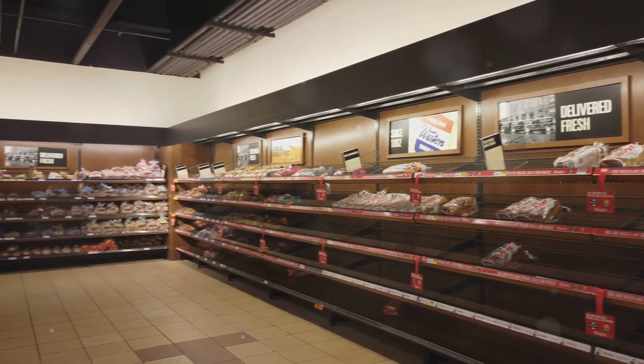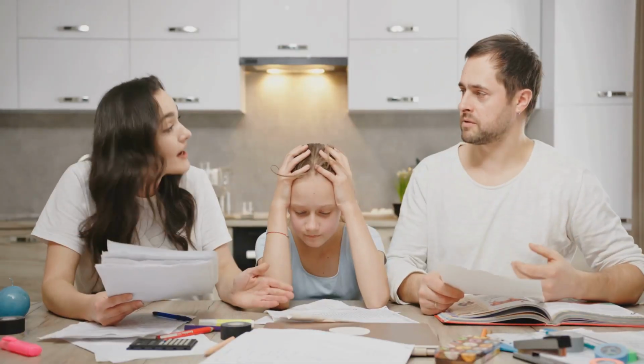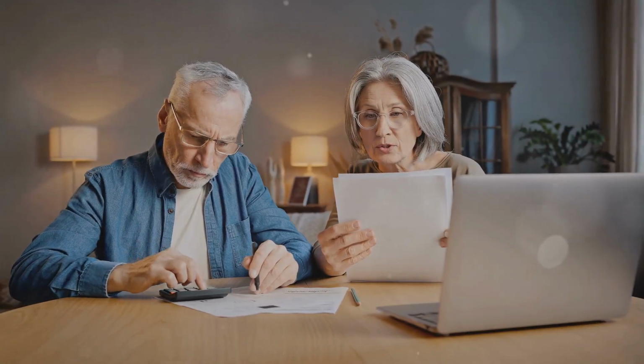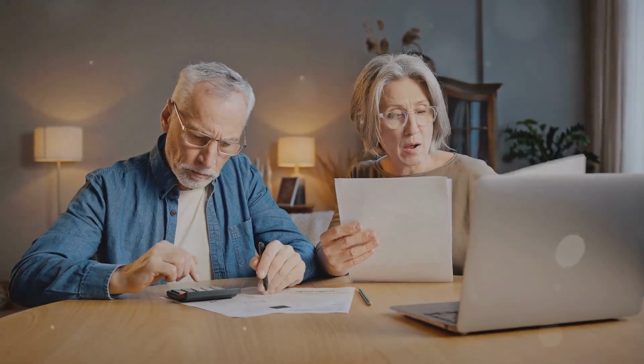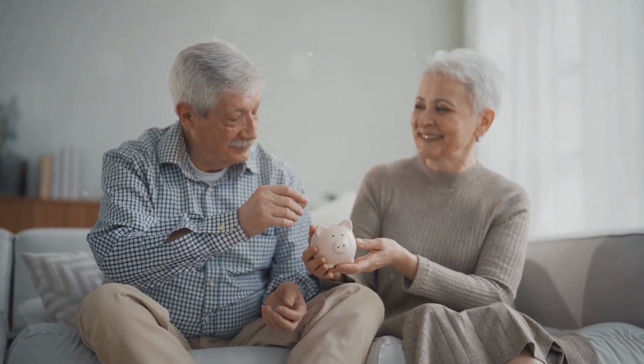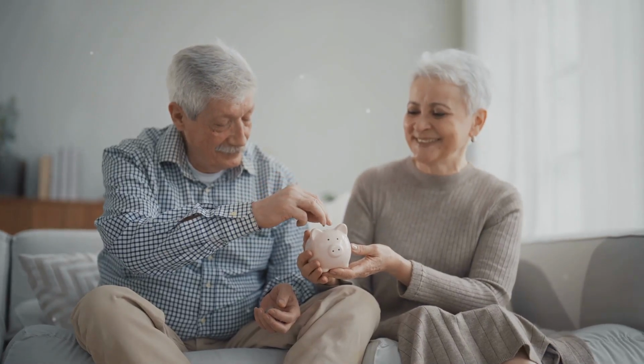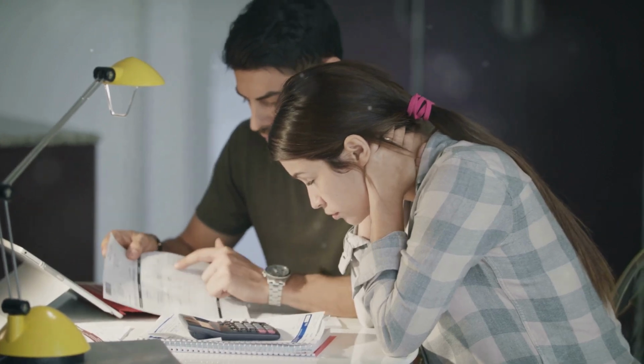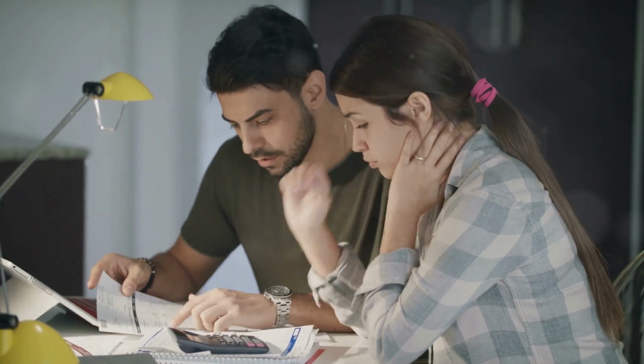Section 7. The impact on individuals and savings. Hyperinflation is devastating for individuals and families. As prices soar, people's savings are wiped out. Those on fixed incomes, like pensioners, are hit particularly hard. Imagine saving for years for retirement, only to see the value of your savings evaporate in a matter of weeks or months. This is the harsh reality of hyperinflation.